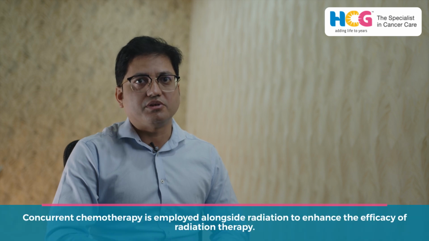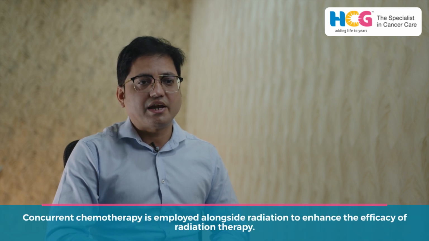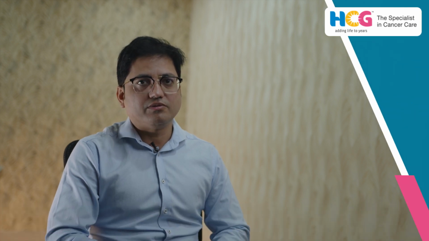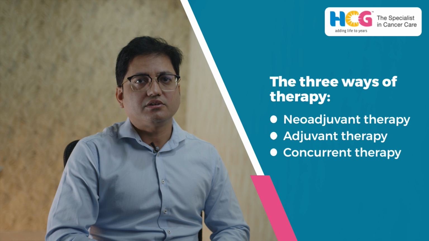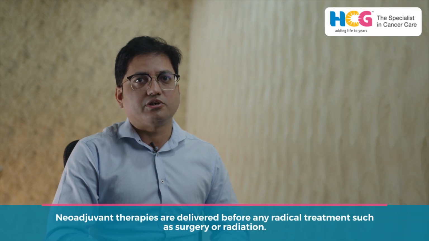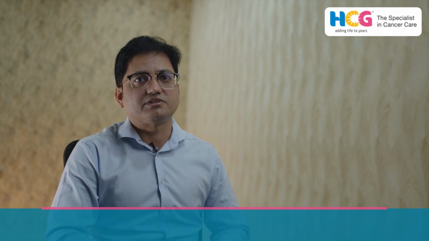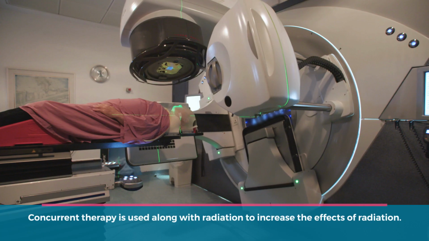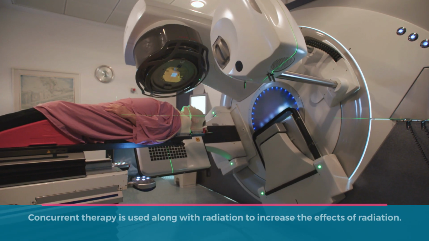The other, maybe less times we use, is as concurrent chemotherapy along with radiation. So that is used to increase the effect of radiation. So this is a three-way: neoadjuvant, adjuvant, and concurrent. Neoadjuvant means before any radical treatment, surgery or radiation. Adjuvant means after doing surgery or radiation, and concurrent means when we use it along with radiation to increase the effects of radiation. So this is the initial stages.